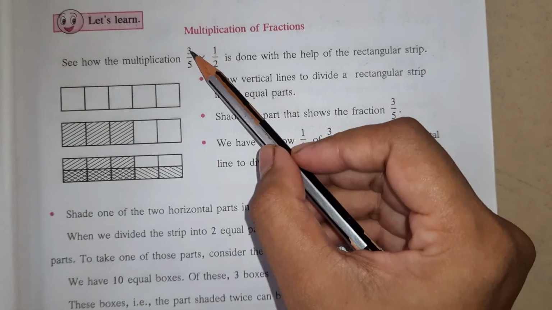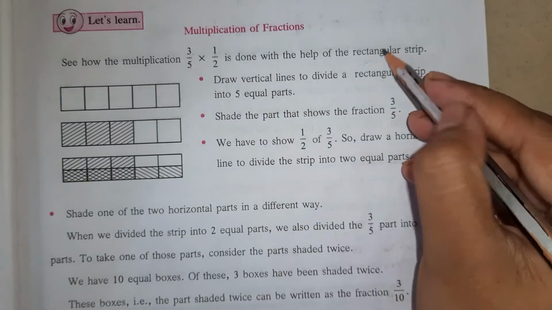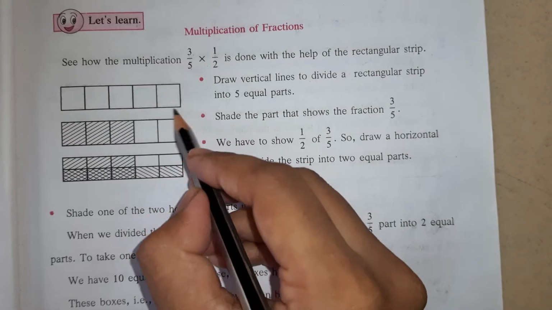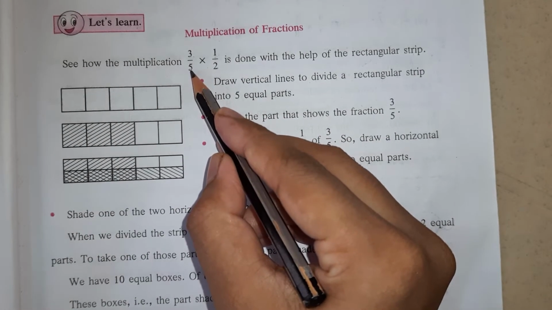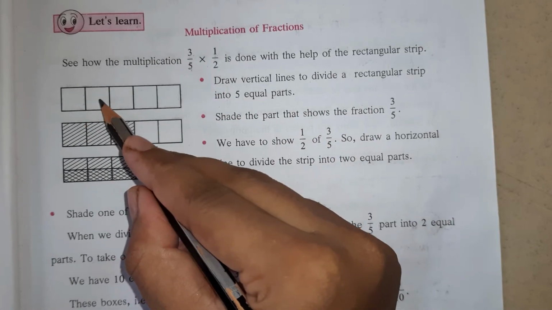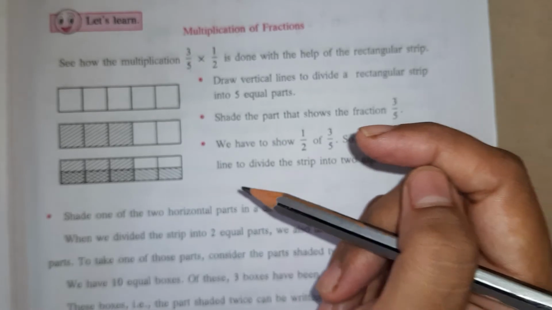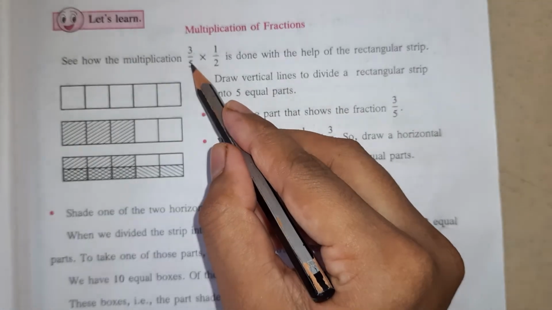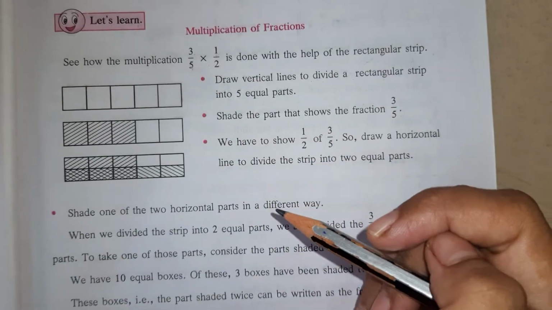So first we will take the fraction 3 upon 5. For this we are going to use a rectangular strip. So this is a rectangular strip. Here the denominator is 5, which means first we have to divide the strip into 5 equal parts. How many equal parts? 5 equal parts. Whatever the denominator is, that many equal parts.